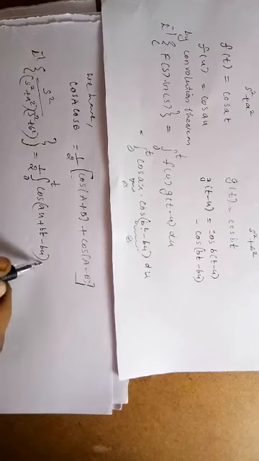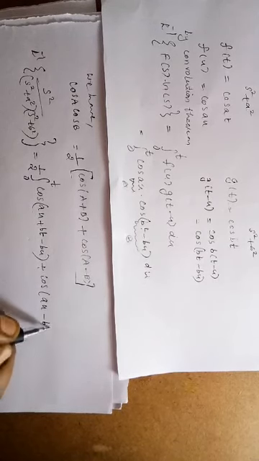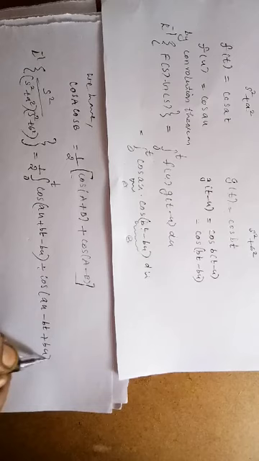Clear? Plus cos A minus B: cos of au minus bt plus bu, du.